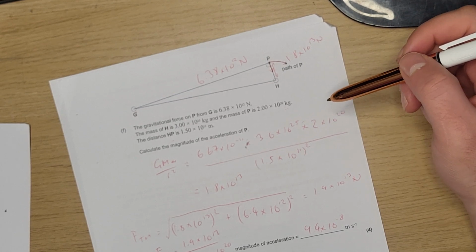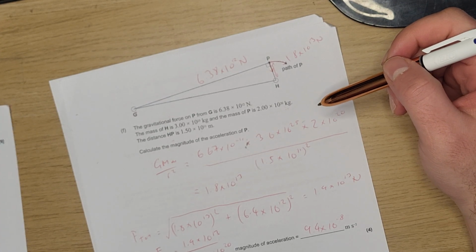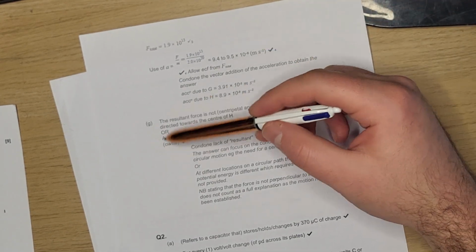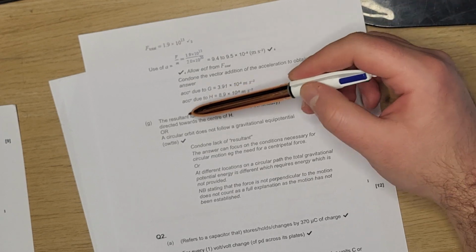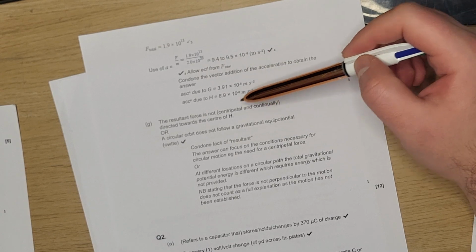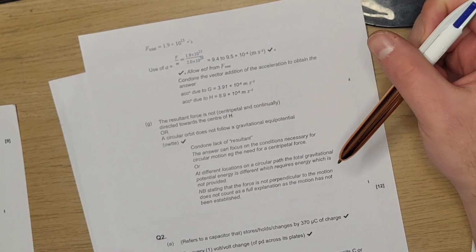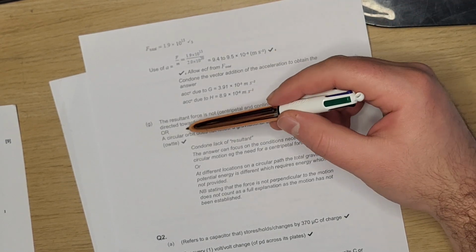Now one of the key things about this, I will point out to you, is that you do have to explain that, right? So G, the resultant force, is not centripetal and continually directed towards H. You can just say directed towards H. You didn't have to say centripetal for this question, but please get used to using that term for anything acting towards the center of a circular orbit and perpendicular to the object.